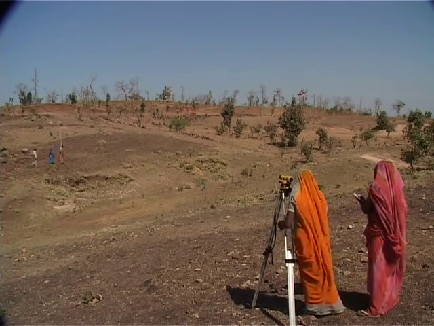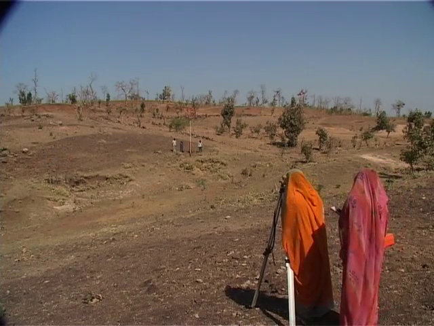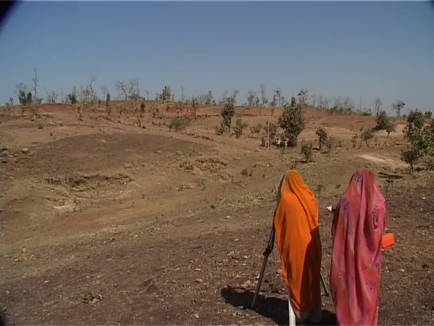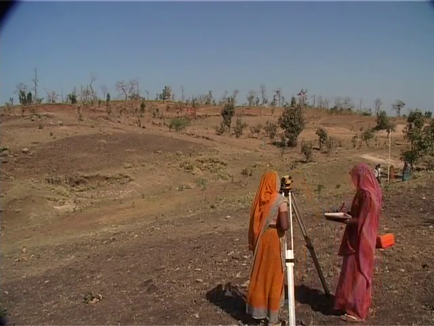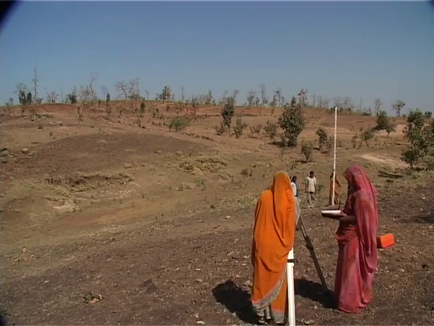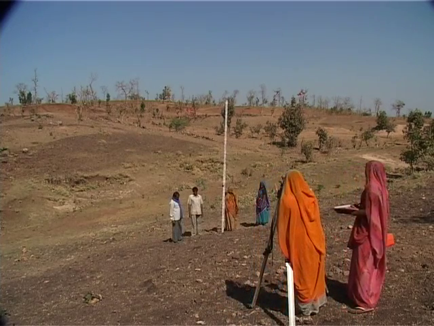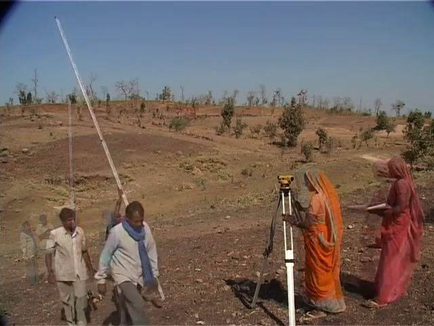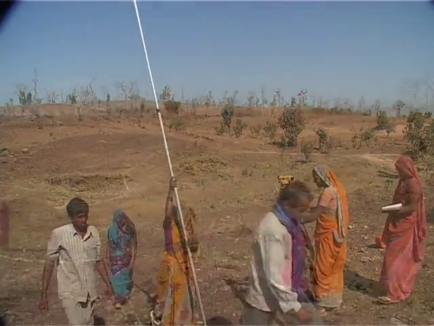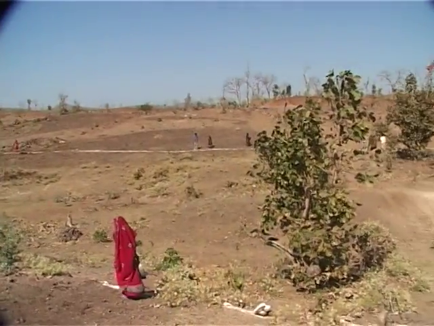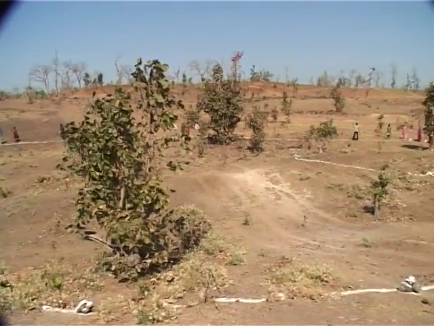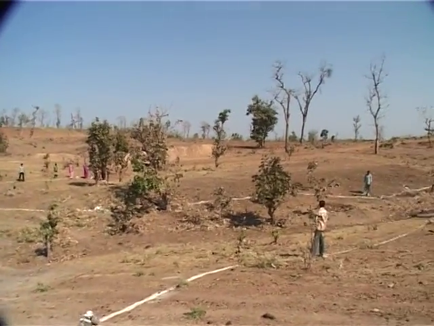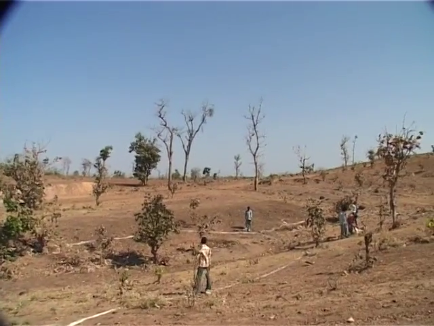We mark out a series of points whose elevation is equal to the FRL. These points are then joined by a line. This line gives us the entire series of points that are at the FRL. This is the level to which water will remain filled in the dam.